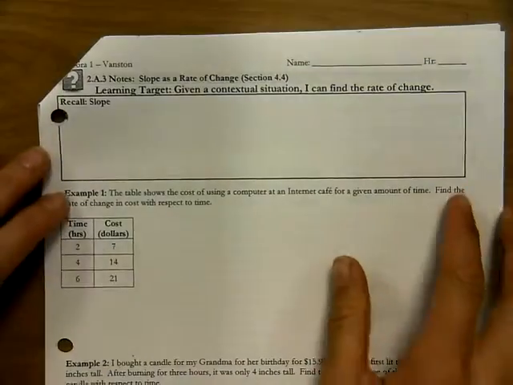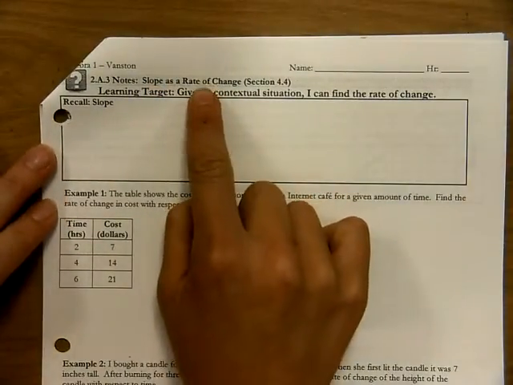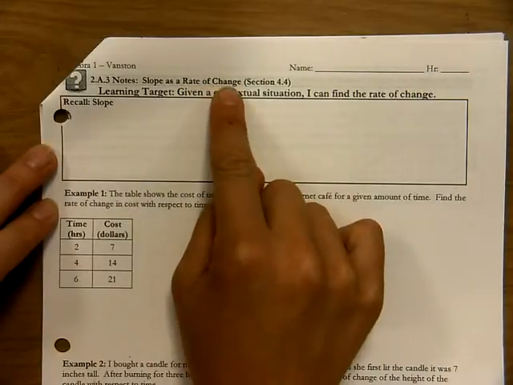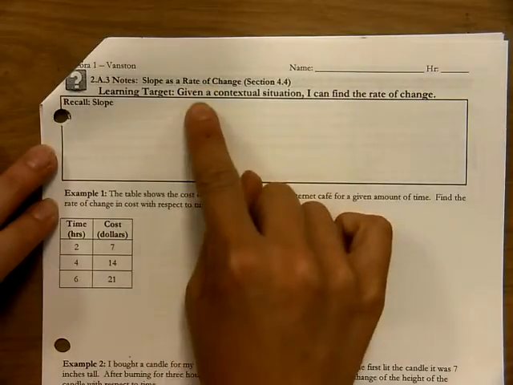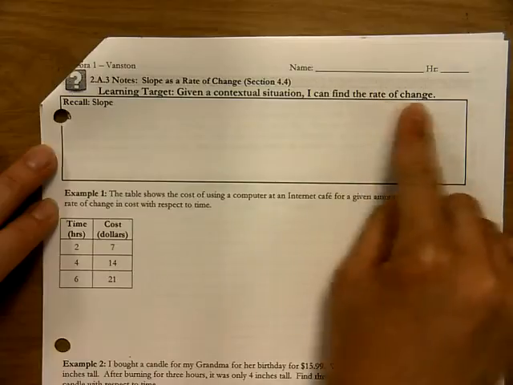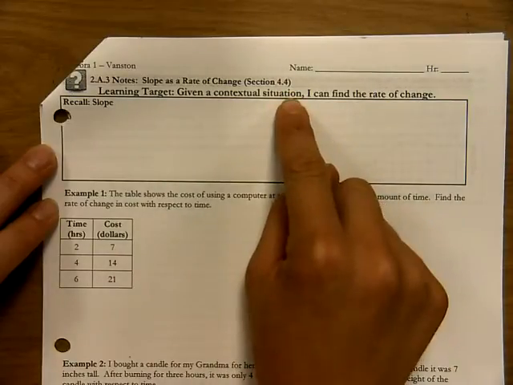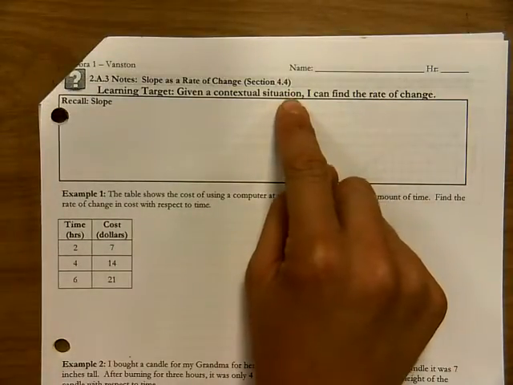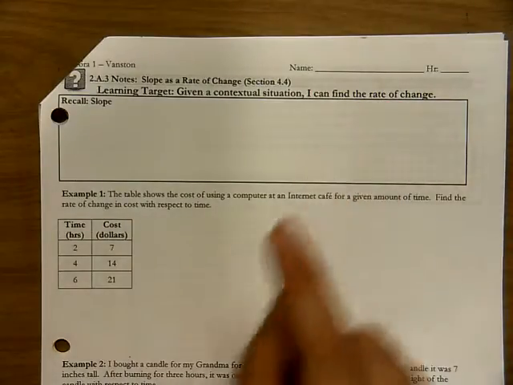In today's lesson, we're going to continue talking about slope, but we're going to focus on slope as a rate of change. So our learning target today is, given a contextual situation, I can find a rate of change. So contextual situation meaning a real life situation, like a story problem, I can find a rate of change.